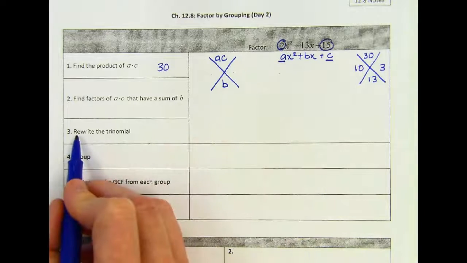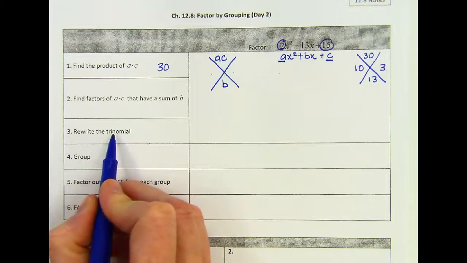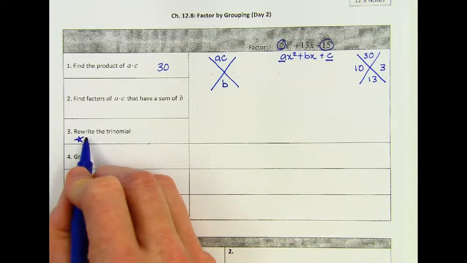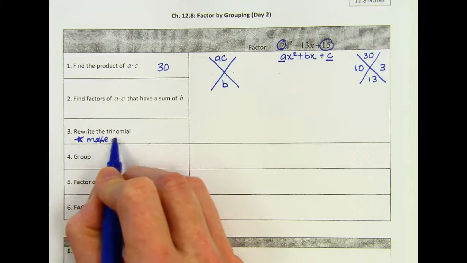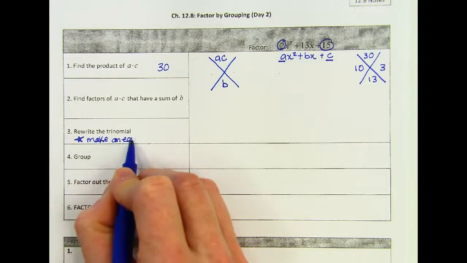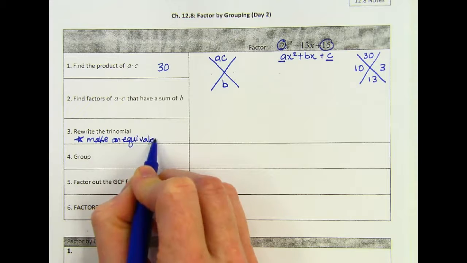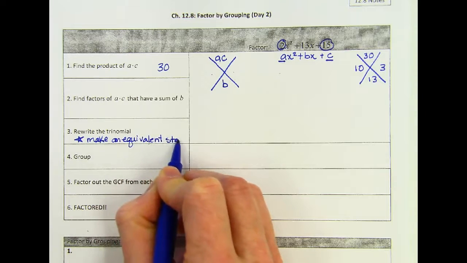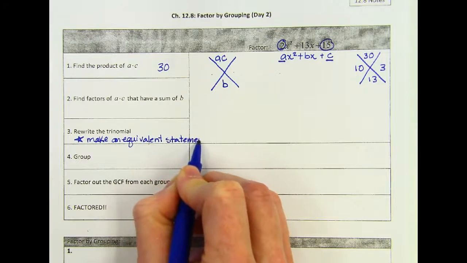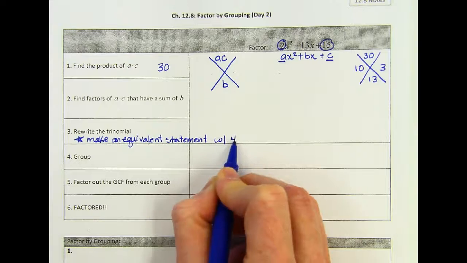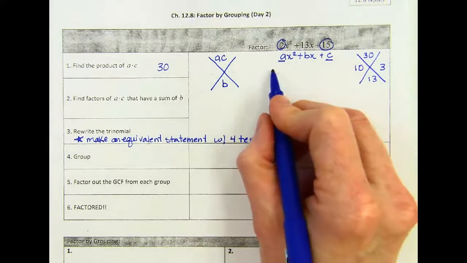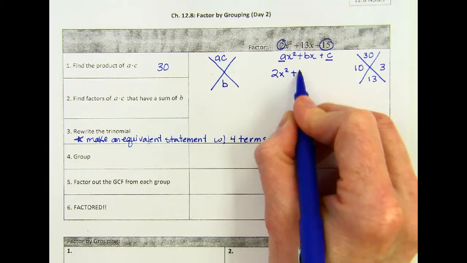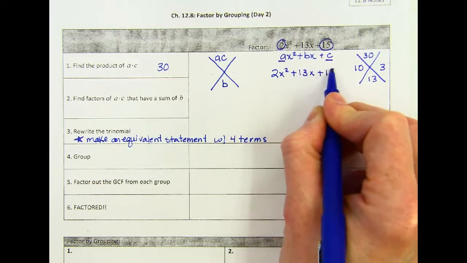Now, here it says rewrite the trinomial, and I'm going to add here, so please write this down, make an equivalent or an equal statement with 4 terms. So this is what I'm talking about. I have 2x squared plus 13x plus 15.